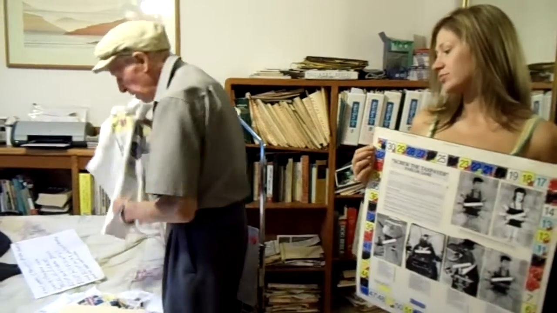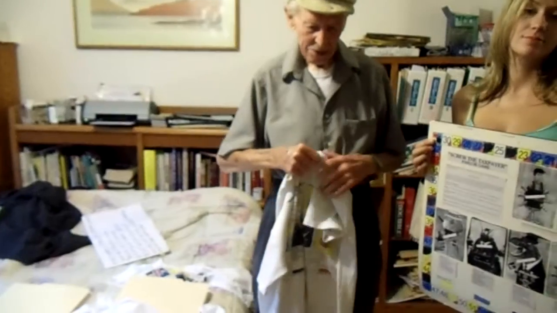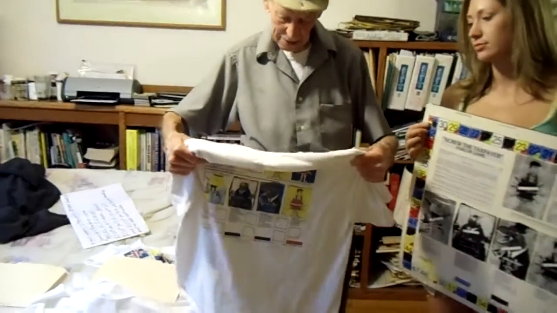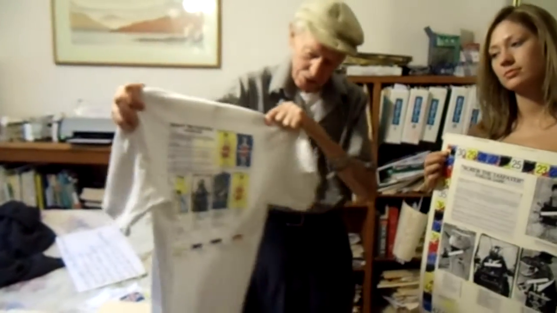In view of the many protests around the nation on the 15th of April last, we can all make our own personal protest by wearing this t-shirt on the 15th of April.